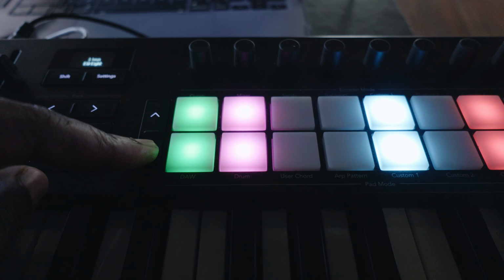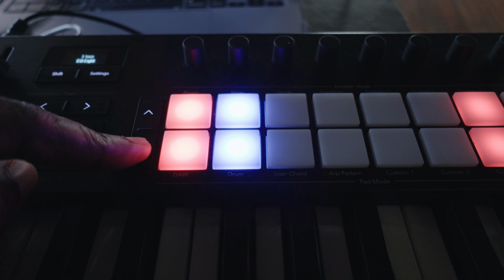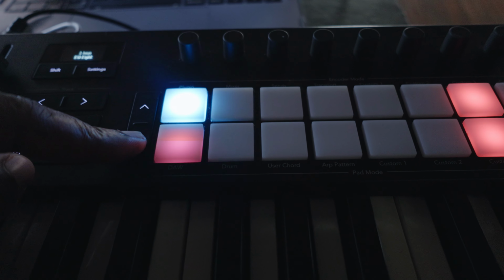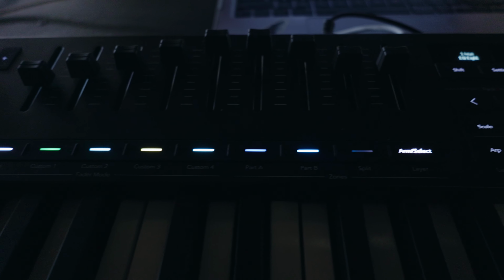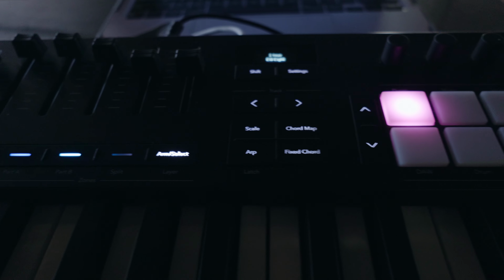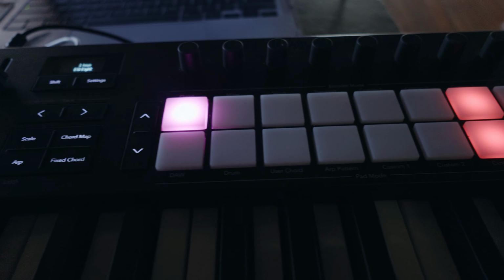I love the colors on the pads and the buttons. This gives you visual feedback. For instance, if you're in Ableton Live and you have a red clip, then the pad would light red. This is very useful, so you're not depending on the computer screen. And also, so you don't have to depend on the keyboard's screen.